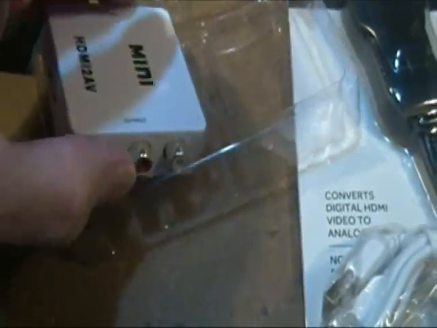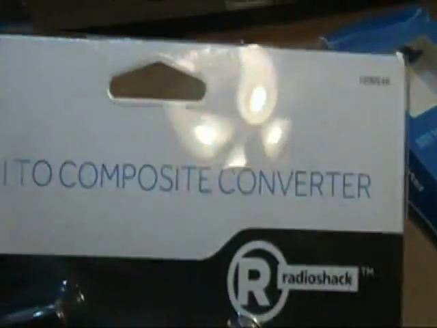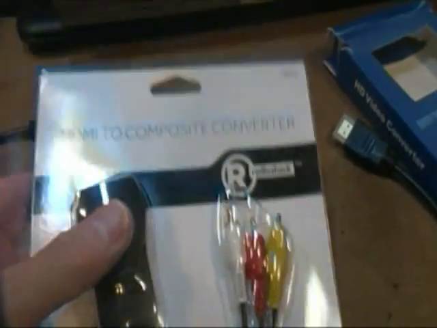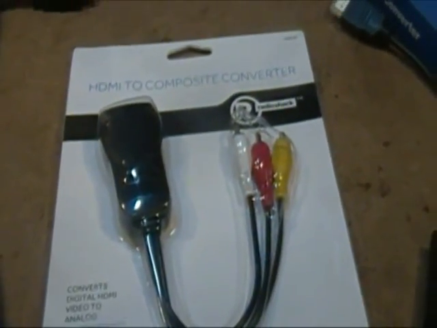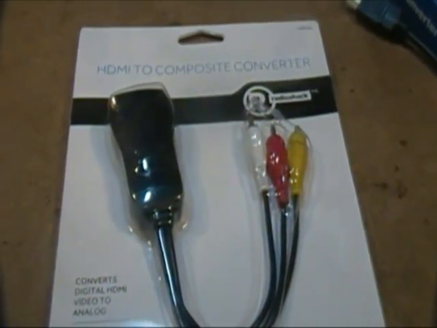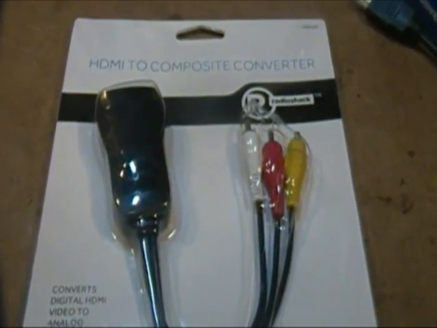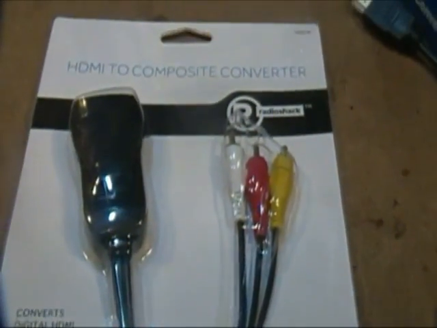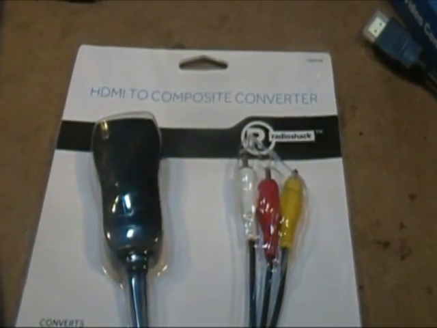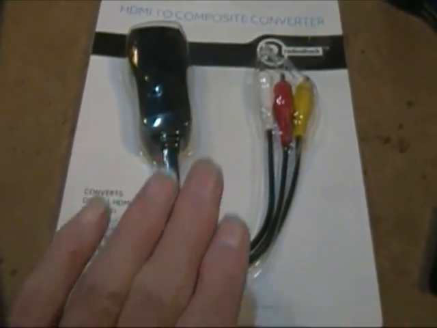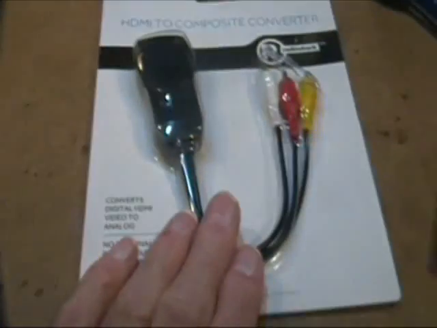Another alternative for doing the same thing, that is converting from HDMI to composite, is this converter from Radio Shack. Now, it's a little bit more expensive. In fact, it's quite a bit more expensive than these here. And my experience is it works on most devices, but not on all. Apparently, it is self-powered, and something happens to the power on some devices. They don't supply enough power. And so, in my opinion, this one isn't as good as these, but it does work.